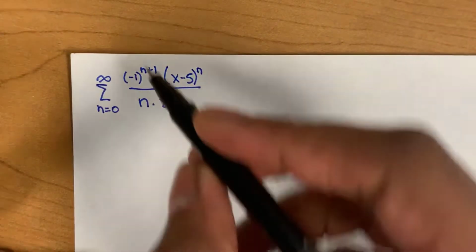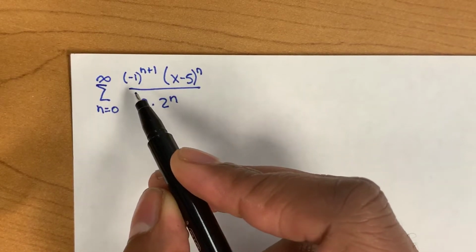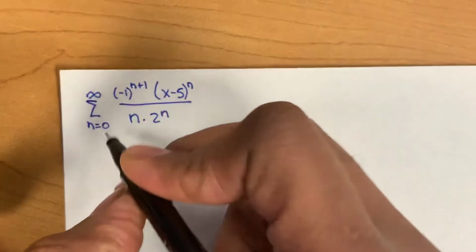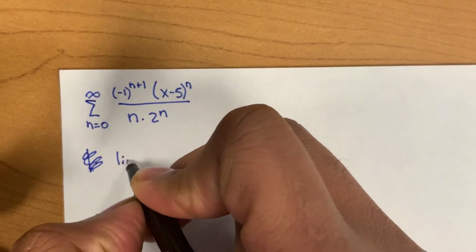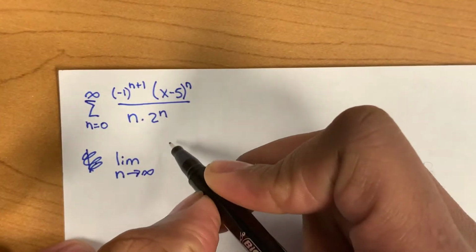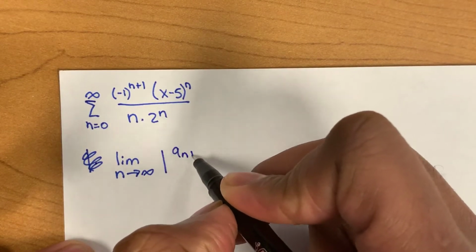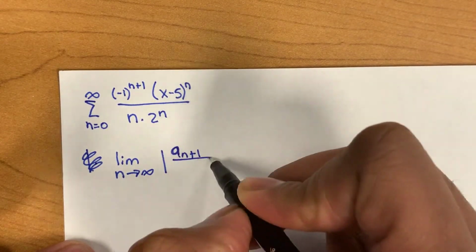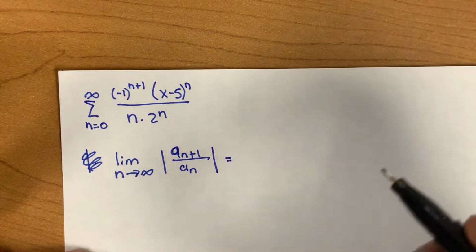So to set up the ratio test, first we have to have absolute value, which means that we just don't need to include the -1 in our limit. So I wrote that too big. We're going to have the limit as n approaches infinity of our n plus first term. Let's set this up: a subscript n plus 1 over a n.